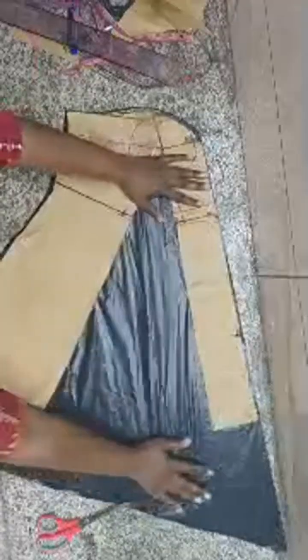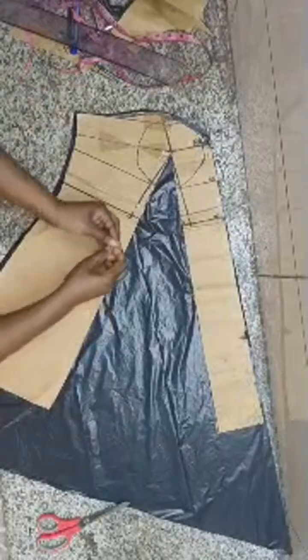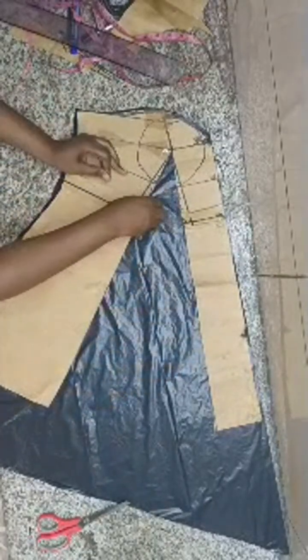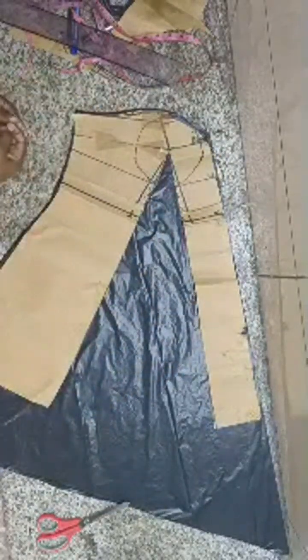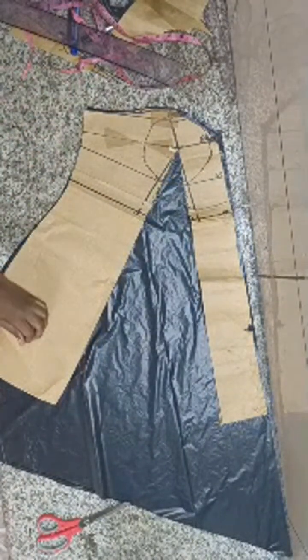so that the front part, the middle part will be longer. How is it called? Yeah. So I'm just cutting like this. Yeah. So I'm done with cutting the front part. This is the front part. I'll remove. I'm going to cut the back part. The front and the back part are equal, just that I'm going to change here a bit.